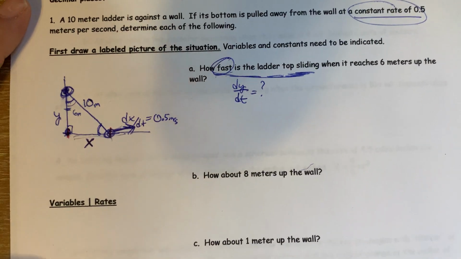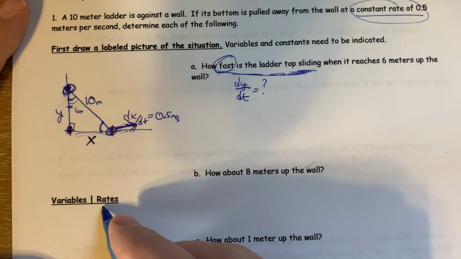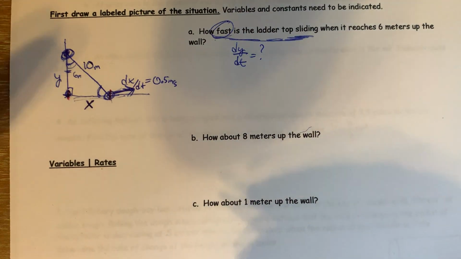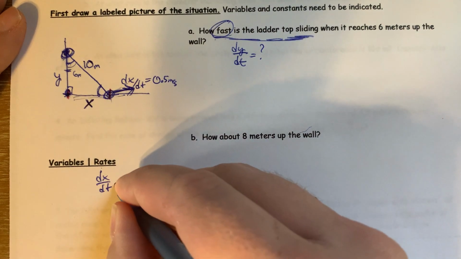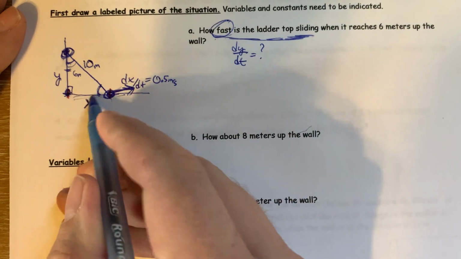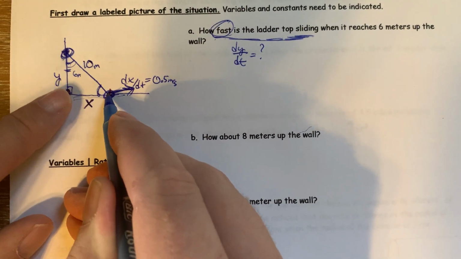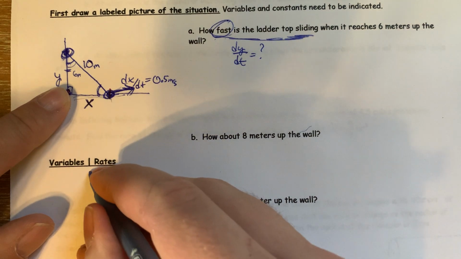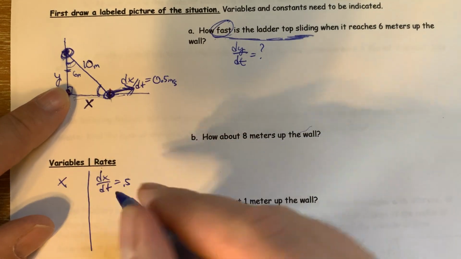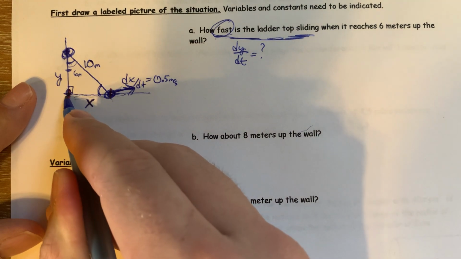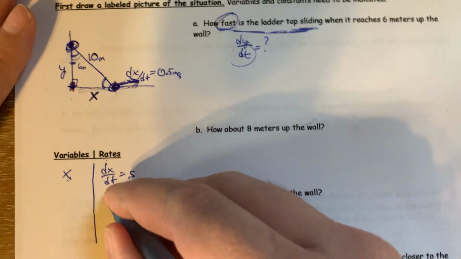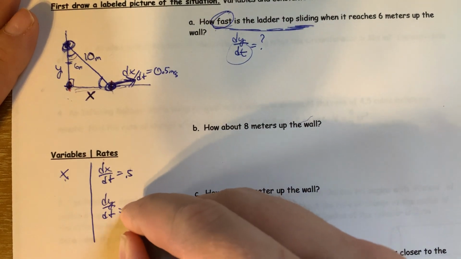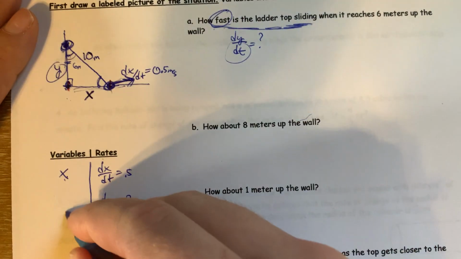Now, in related rates problems, I always recommend starting with what are the rates and then what are the variables that go with them. So they told us dx/dt was 0.5. That's how this was changing, and that's going to tell us how this distance is changing. And so the variable that goes with it is x. And this x is the distance between the wall and the base of the ladder. What we're looking for is dy/dt, and that's also a rate in this problem. So dy/dt, how fast is the ladder top sliding? And that's a measurement of how y is changing.